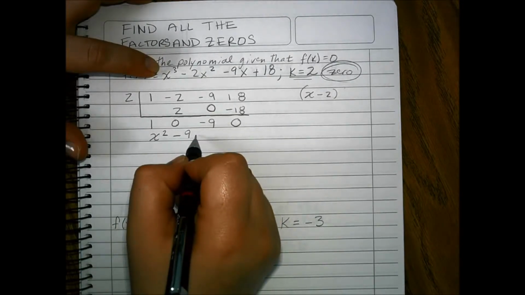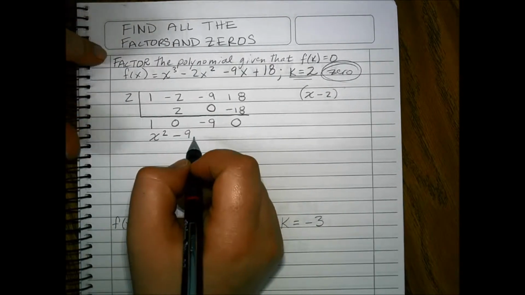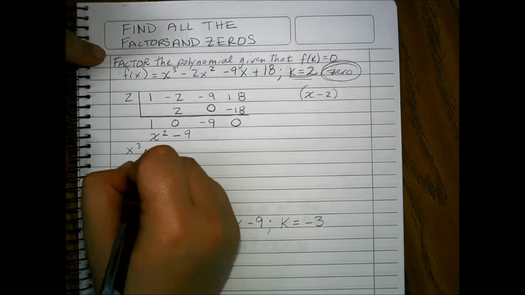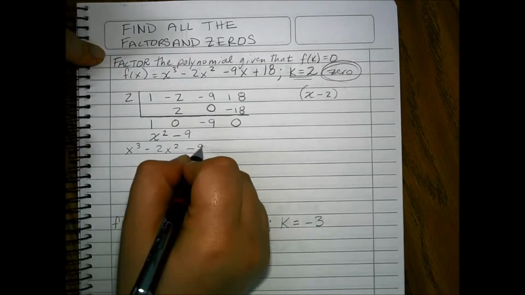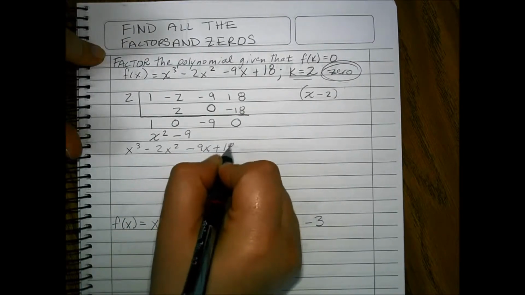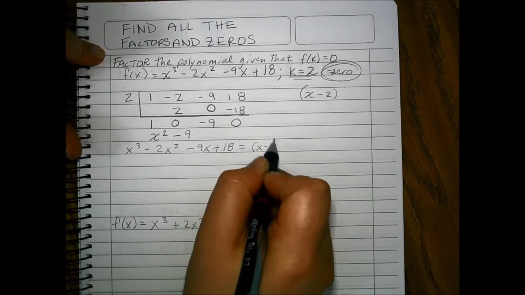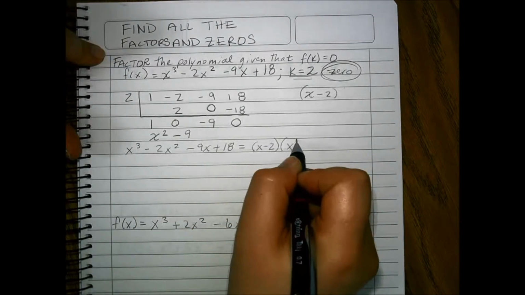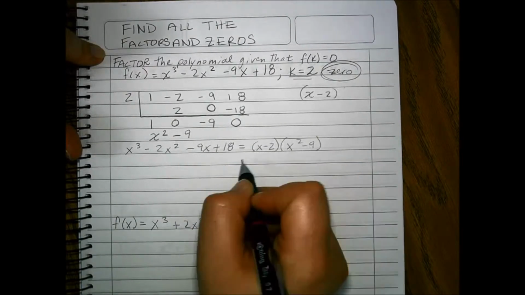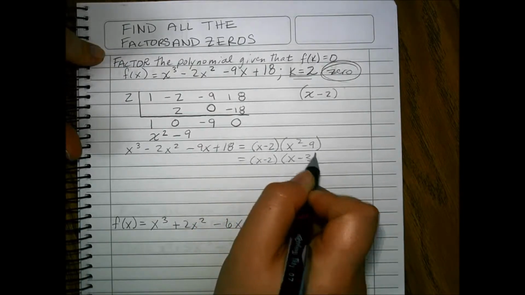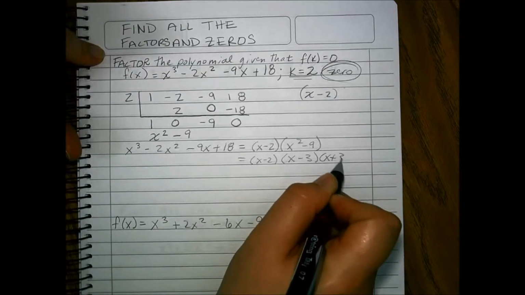Now in order to find our factors, we can stop here, and x cubed minus 2x squared minus 9x plus 18 is equal to x minus 2 times x squared minus 9, and factor one more time: x minus 3, x plus 3.